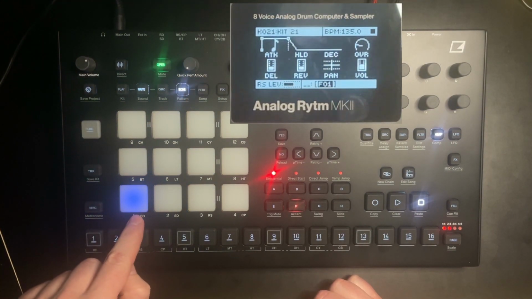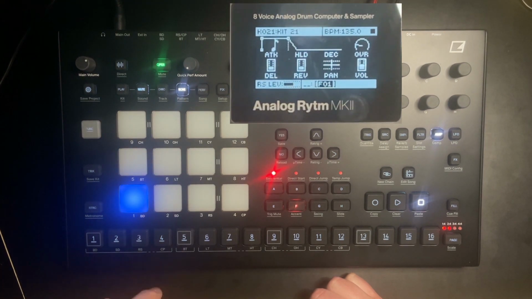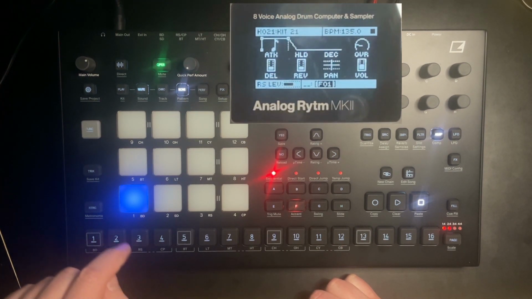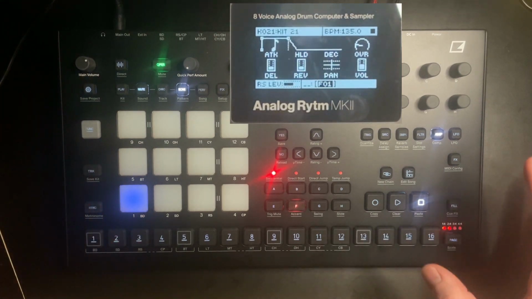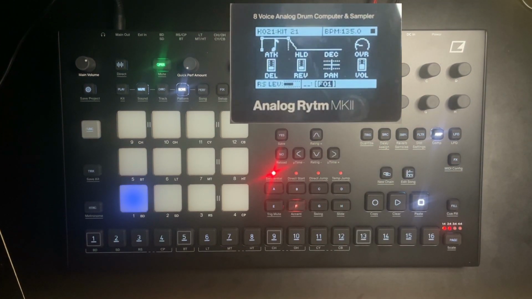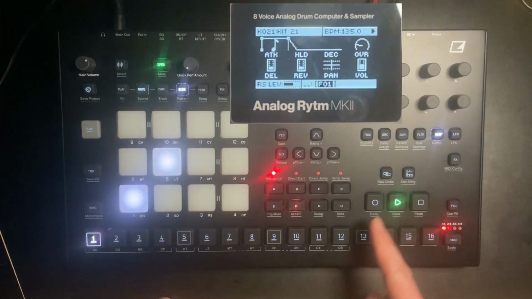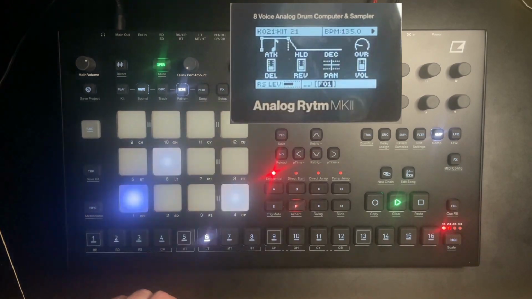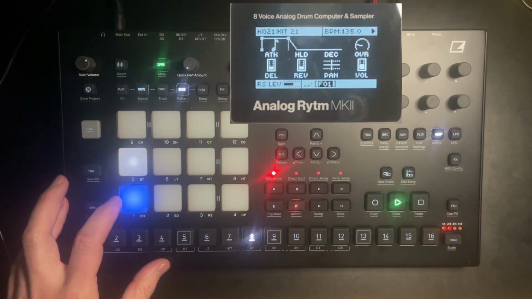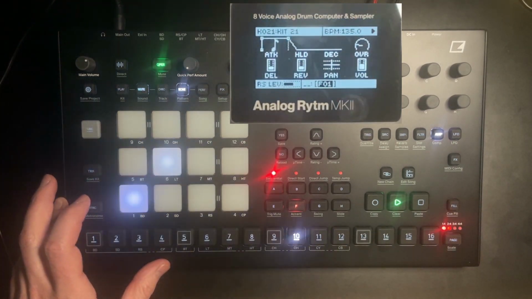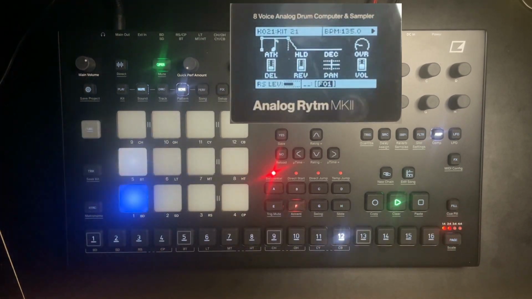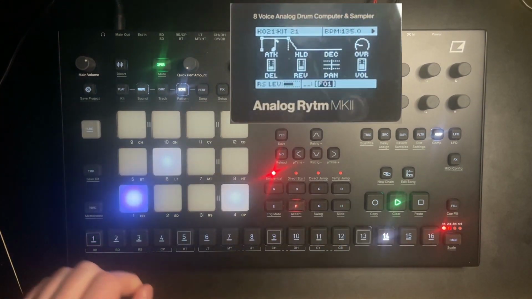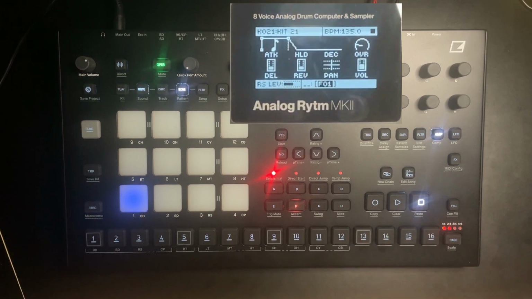You see it's unactivated here and activated here. So whenever you're out of the scene edit mode, you have an activated scene. Let's have a listen. There is slightly a difference between the notes.